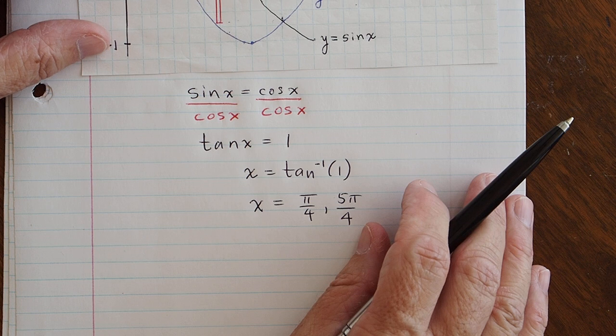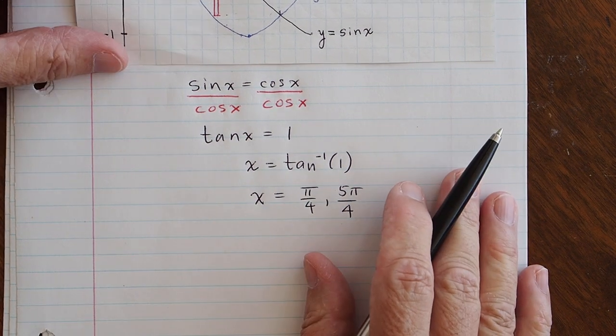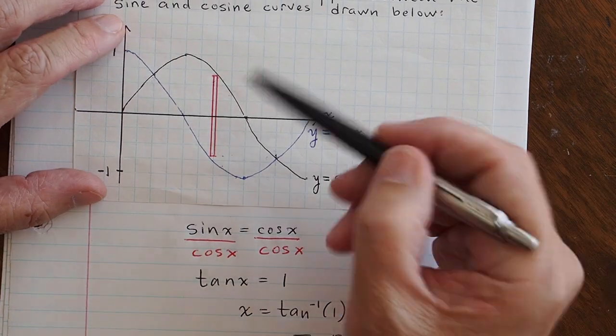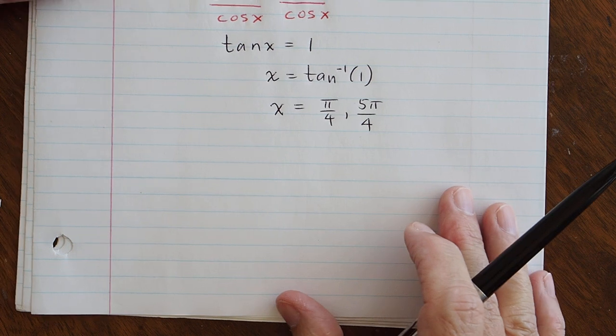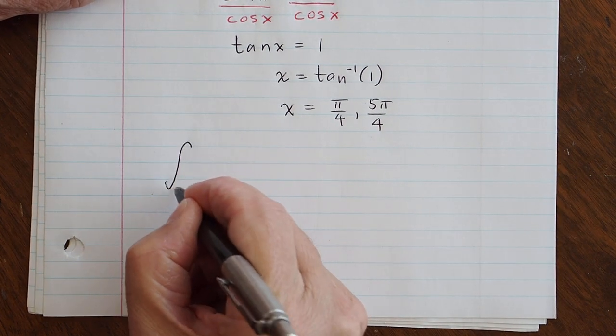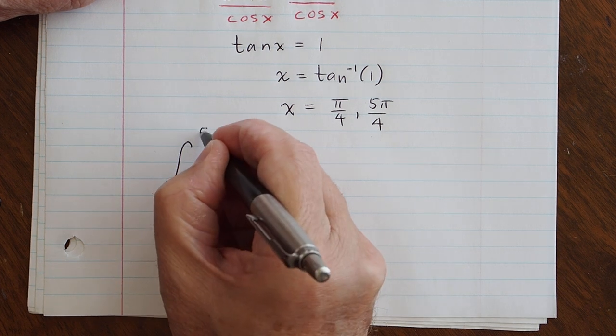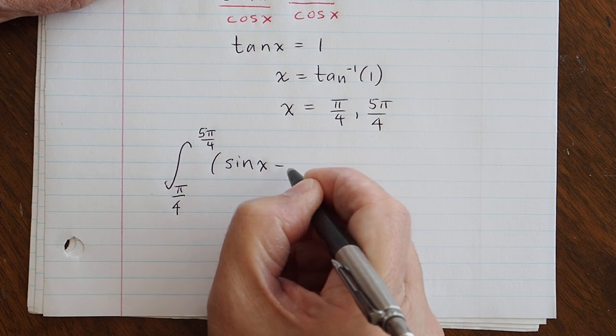They are also our bounds of integration. So let's set up our integral. It works like this. Top curve minus bottom curve is how you set up your integral. So the area will be computed in this way. The integral from the lower bound of integration, pi by 4, to 5 pi by 4 of top curve minus bottom curve.